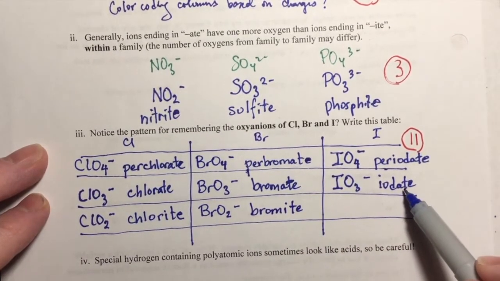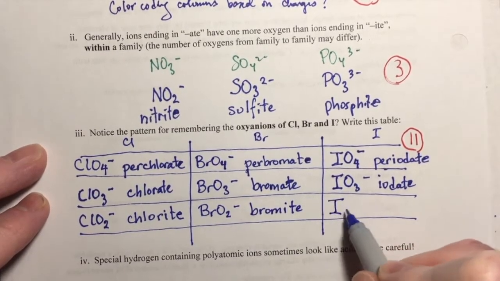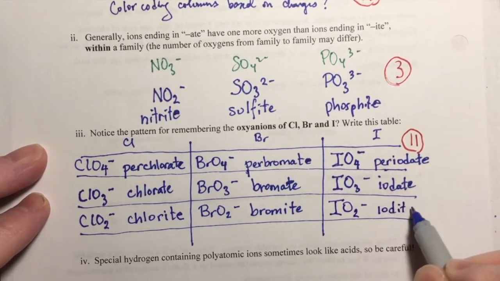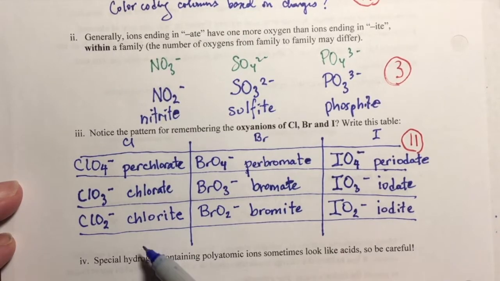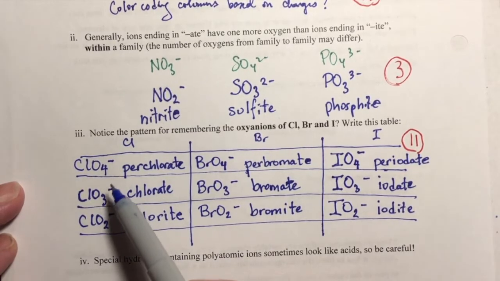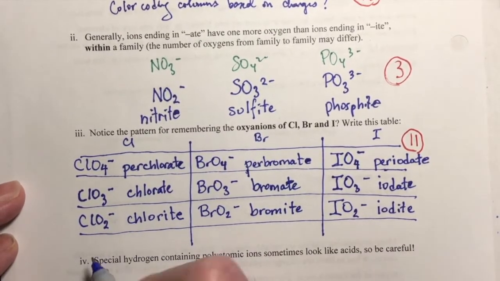One oxygen less than the iodate is an iodite. Okay, we're going to finish this first column by adding one more ion here, and it's going to be following the same pattern: ClO4, ClO3, ClO2, and now we've just got one oxygen.